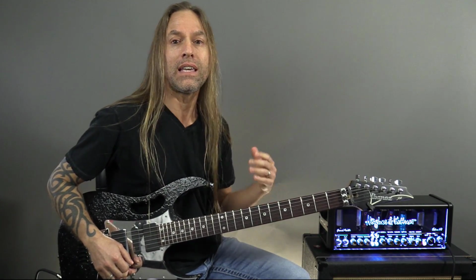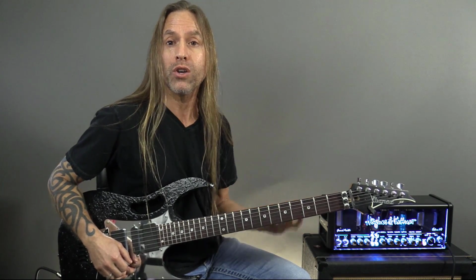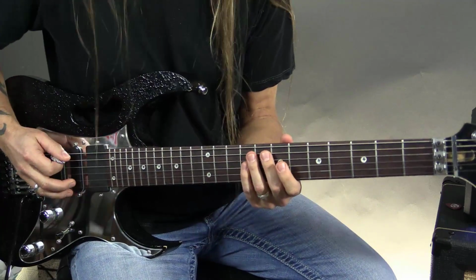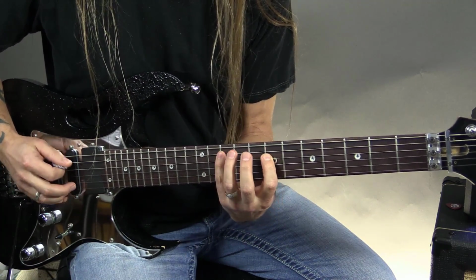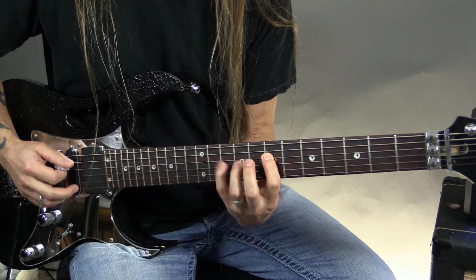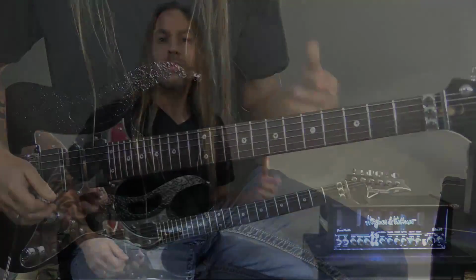Now, you can play that scale, of course, anywhere on the fretboard, but what's nice about starting on the 5th string is it gives you the 6th string to pluck and allow it to vibrate while you're practicing this. So let's say I did something like this. So I can hear what it sounds like as I'm playing this minor pentatonic.